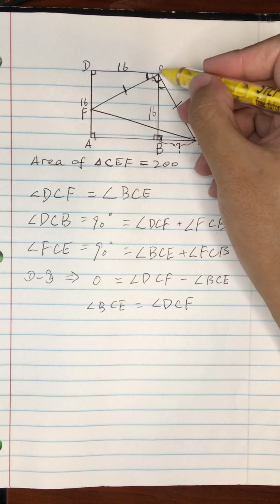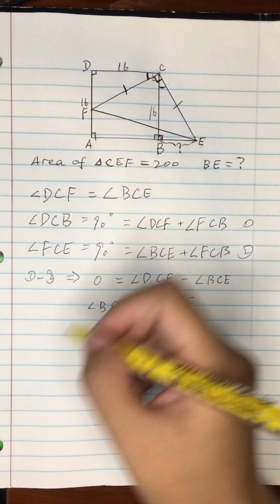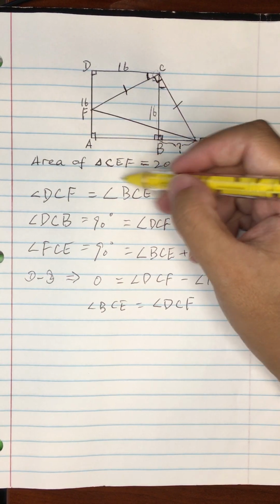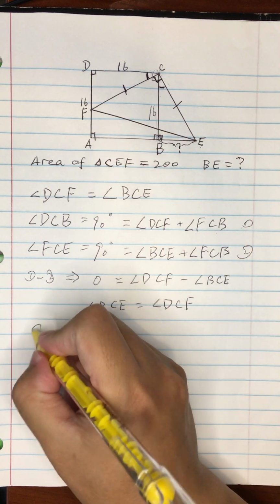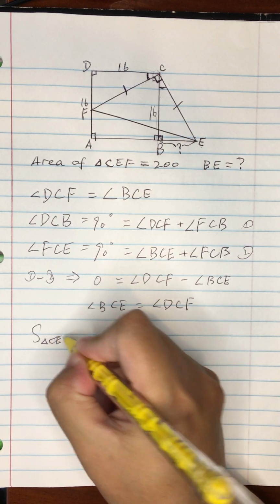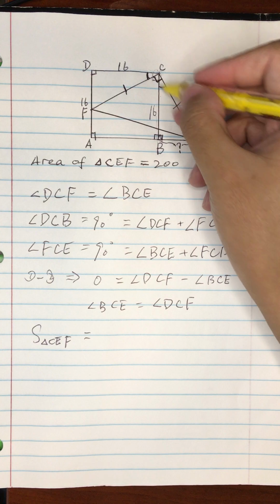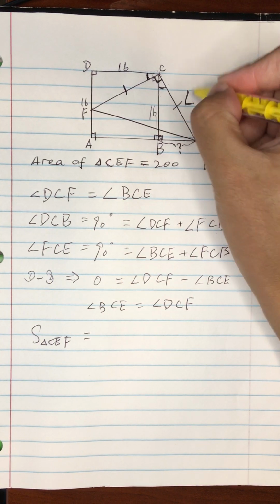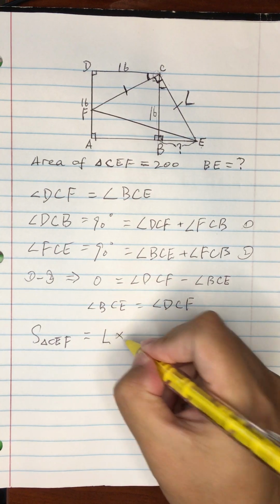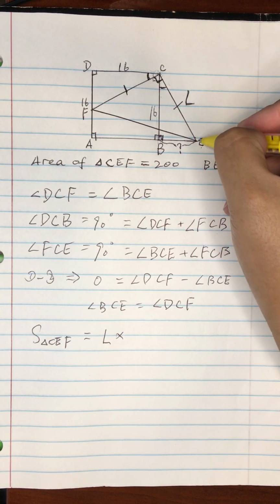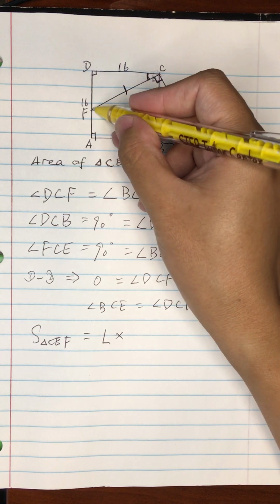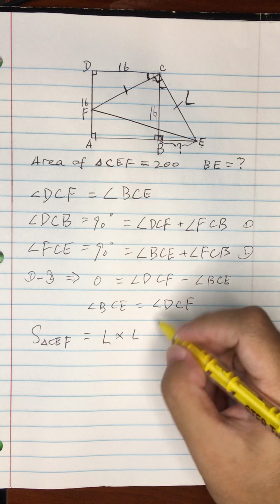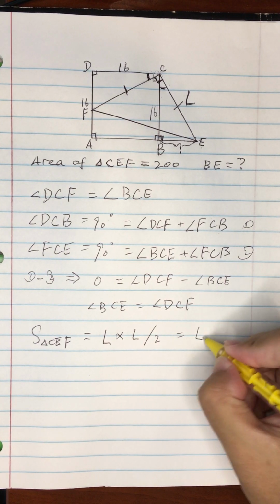So how do we evaluate the length of CE? We know the area of the triangle CEF is 200. Let's denote the length of CE as big L. So the area is L times this, if we treat this as the base, then this is the height, and the height has the same length as the base, and then divided by 2, which is L squared divided by 2.